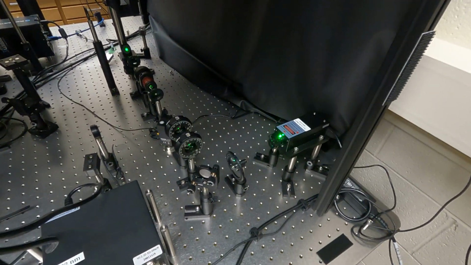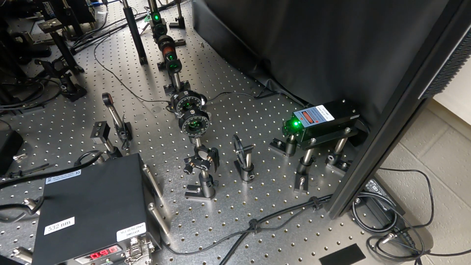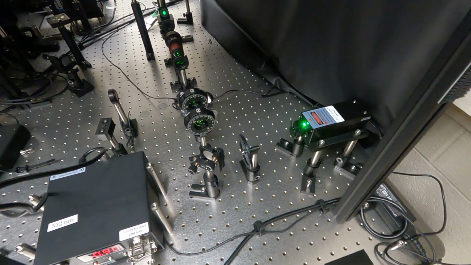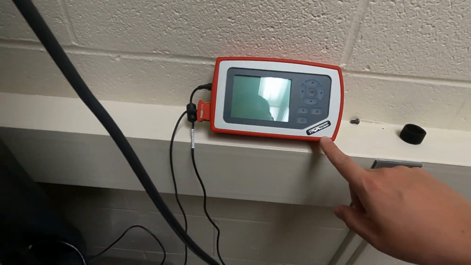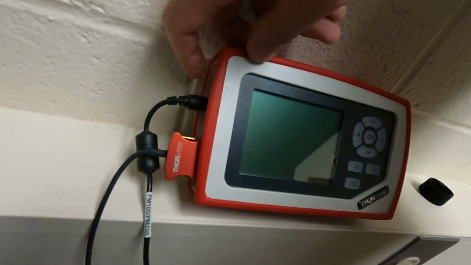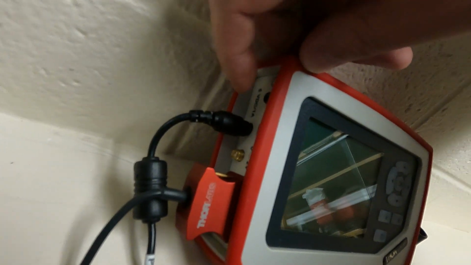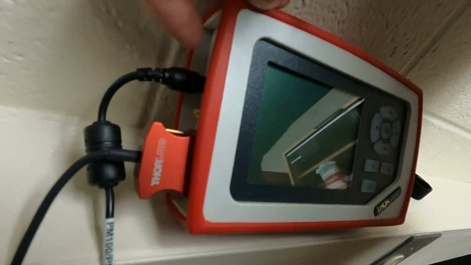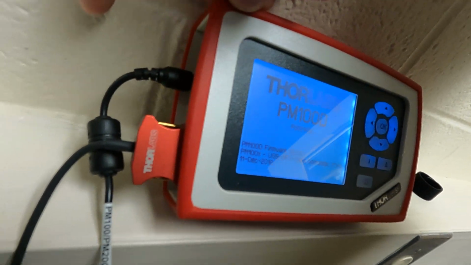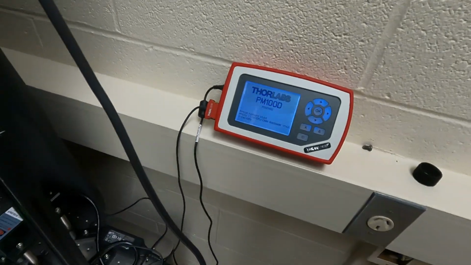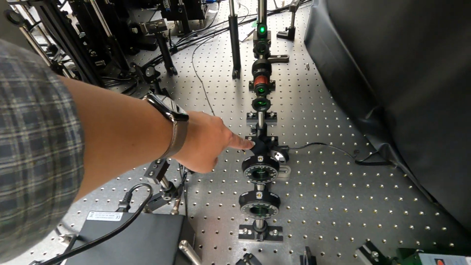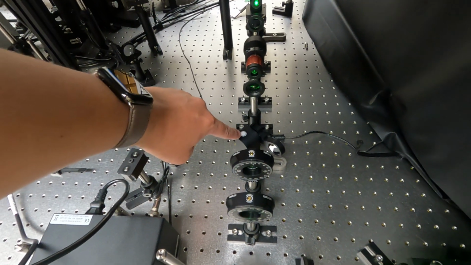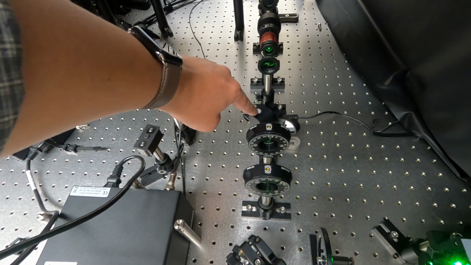To determine the amount of laser power we're using right now, we have to use the power meter, which is located over here. This power meter has an on and off switch on the left side of the unit. All you need to do is press the button once and it will automatically turn on. The actual sensor is located on this unit. This is a flipping mirror.